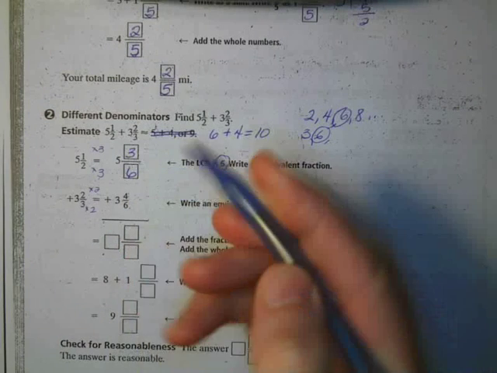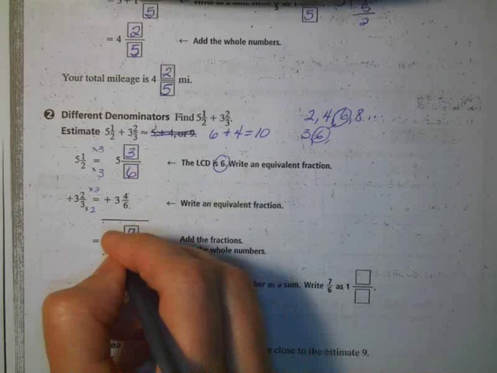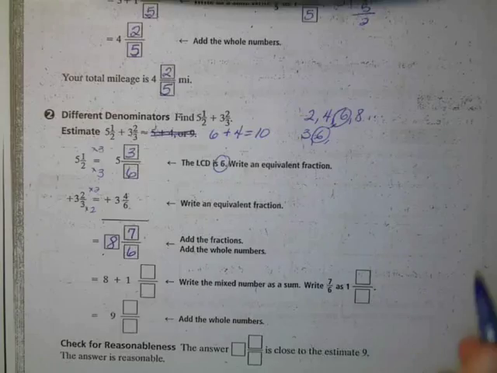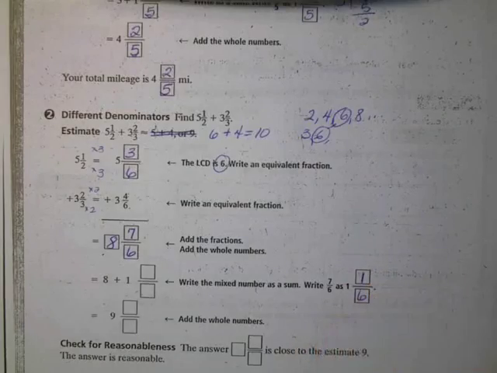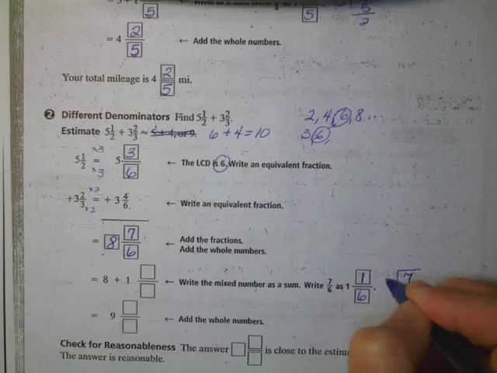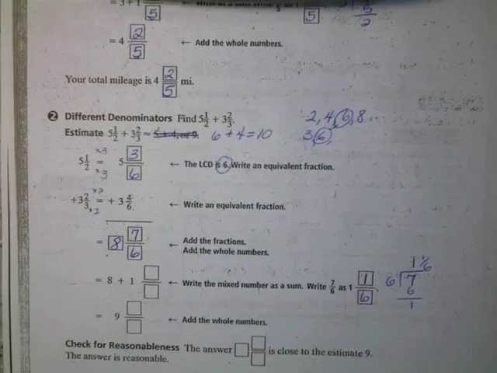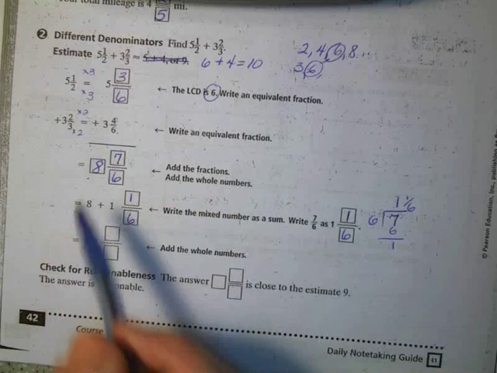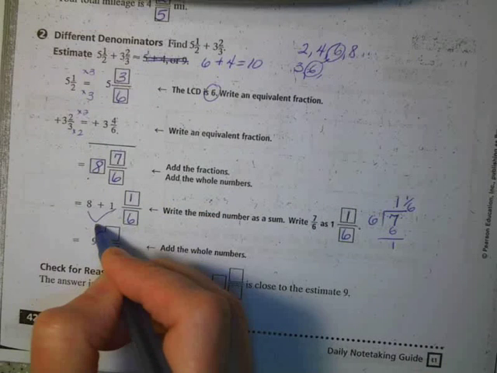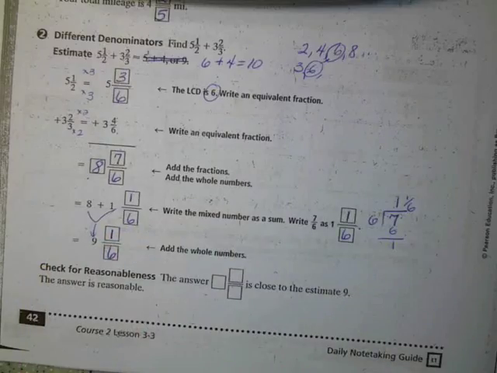Add the fractions, so 4 plus 3 is 7. Keep my denominator of 6. Add the whole numbers, 8. 7/6 can be rewritten as 1 1/6, because if you take 7 divided by 6, that's 1 with 1 left over, so 1 1/6. So I add that to the 8. So 8 plus 1, add the whole numbers, gives me 9, and I have the fraction 1/6.